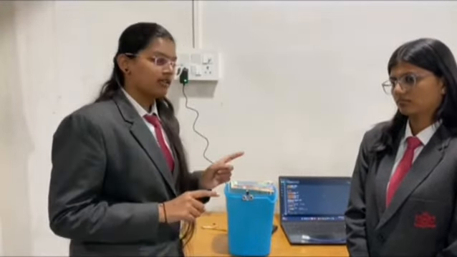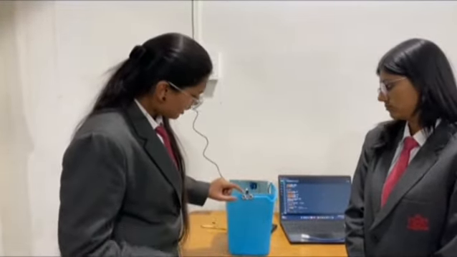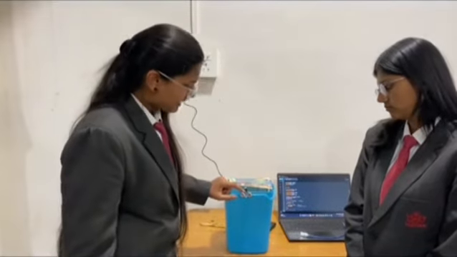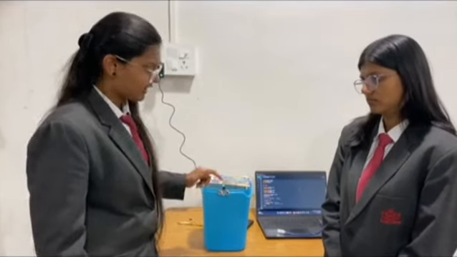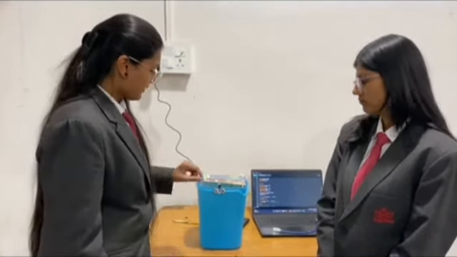sensor and servo motor. Then talking about the trigger and echo, trigger is connected to pin 9 of the Arduino and echo is connected to pin 8 of the Arduino.